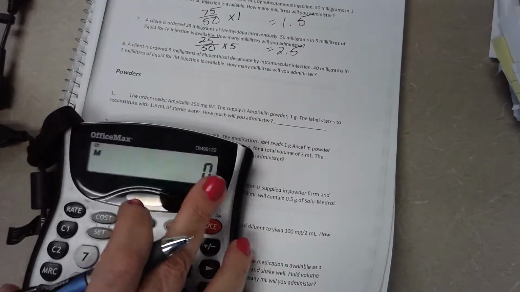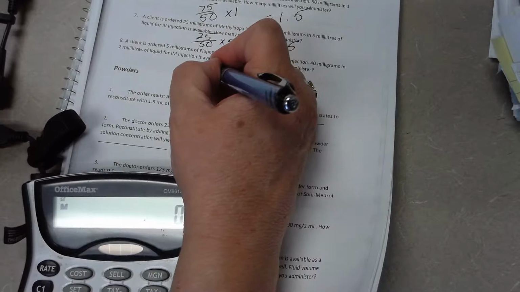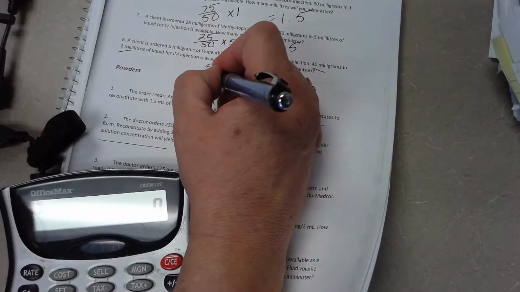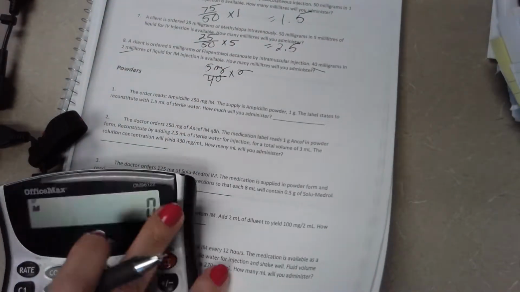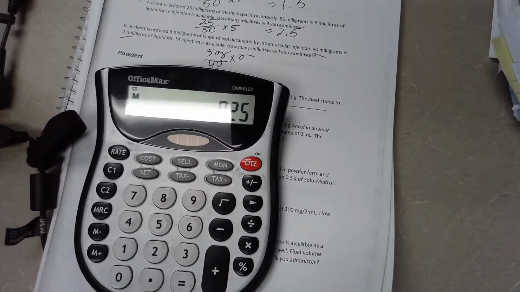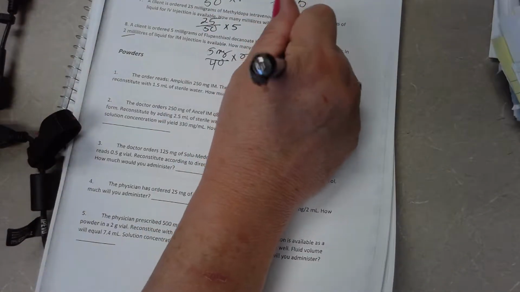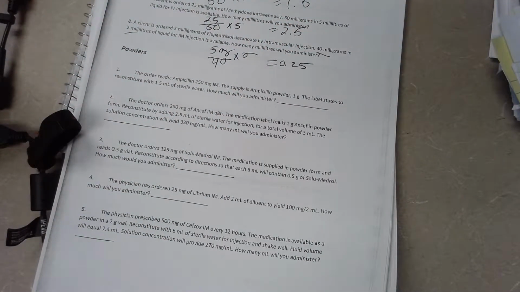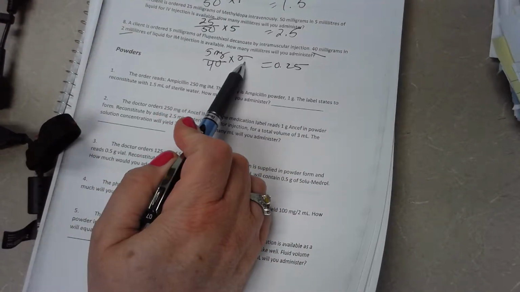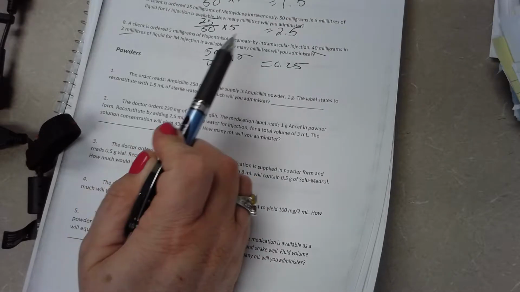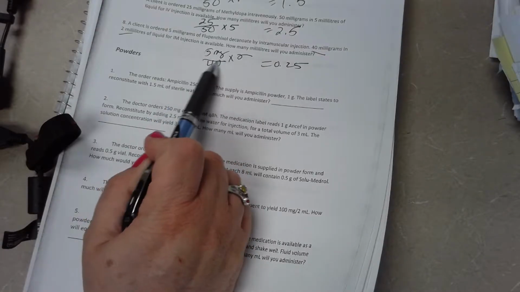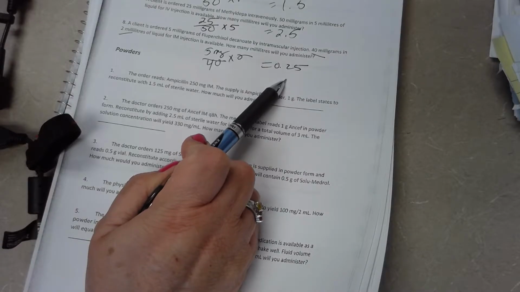Okay, and the final one, 5 milligrams is ordered. 40 milligrams in 2 milliliters is what we have. So 5 divided by 40 times 2, 0.25. And again, if you struggle with this, think about it kind of holistically. 40 milligrams in 2 milliliters. Well, that means there's 20 milligrams in 1 milliliter because you cut it in half. We don't even need that much. We just need 5. So the number is going to be very small.